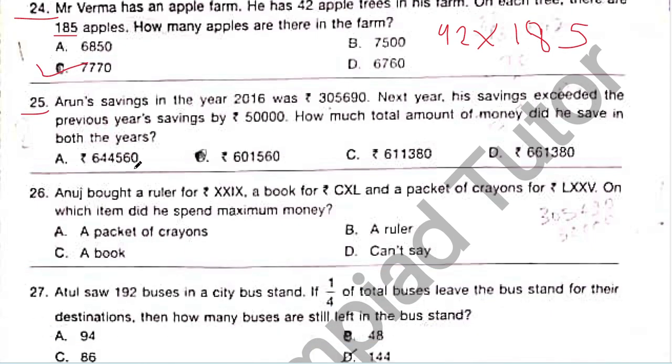Question 25 is, Arun's saving in the year 2016 was this much. Next year his saving exceeded the previous saving by 50,000. How much total amount of money did he save in both the years? So in this question, savings of Arun for the year 2016 is given. Next year his saving exceeded by 50,000. This means for the next year's saving, only a hint is there that his saving exceeded the previous year's savings by 50,000. So Arun's saving in the year 2017, if we calculate, means we are adding the saving of 2016 plus 50,000.